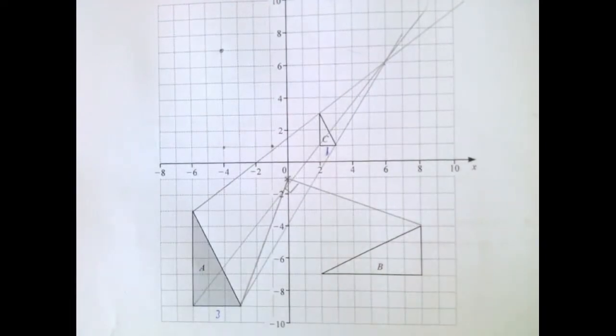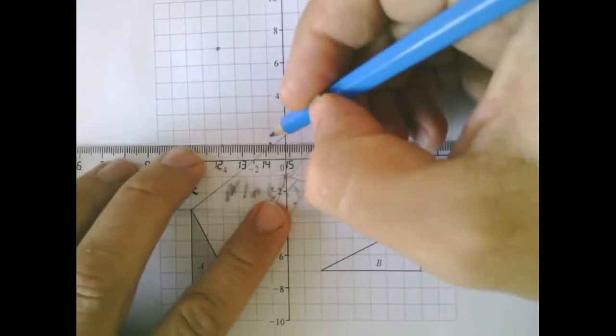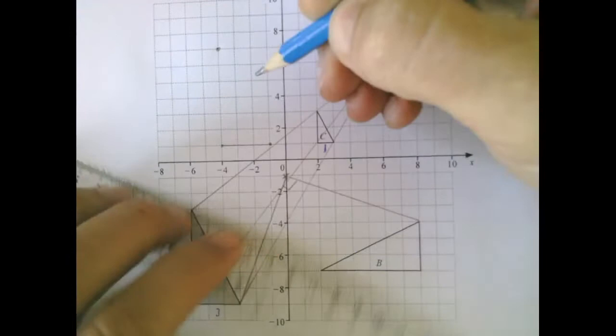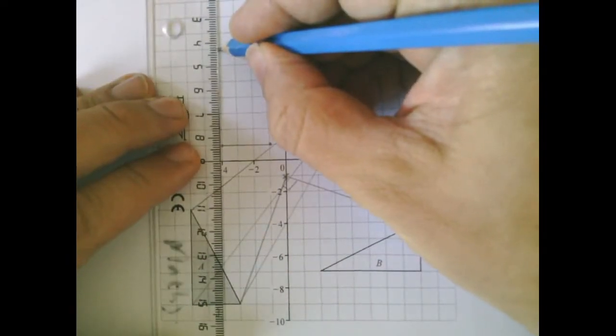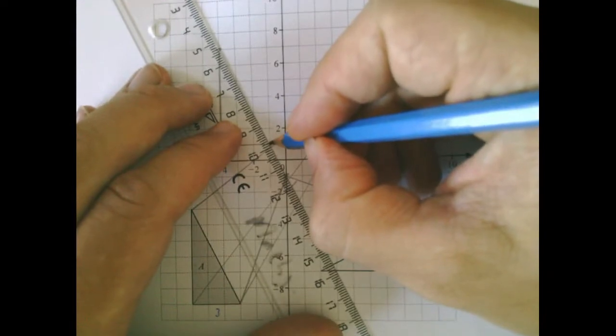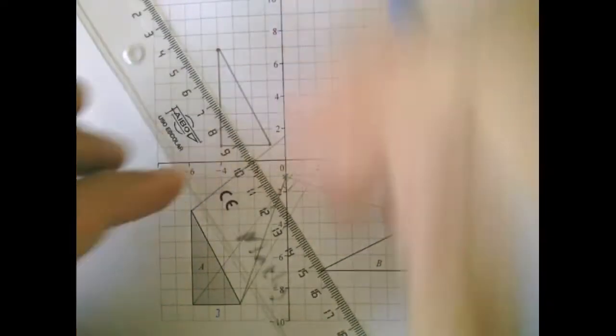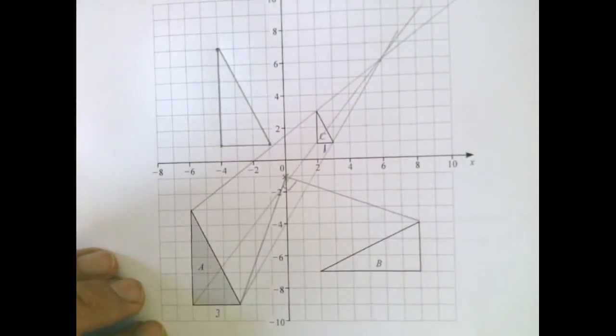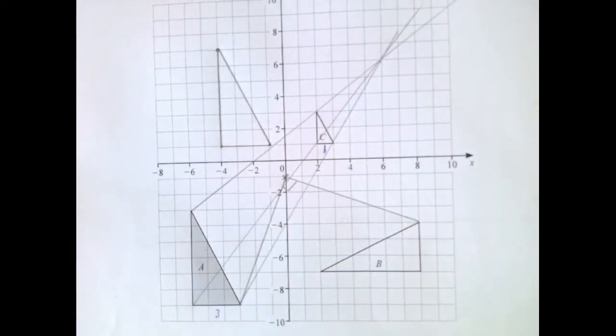Make sure the shape stays exactly the same size, same dimensions, just in a different spot on the paper. With the ruler and a pencil, and now we have full marks.